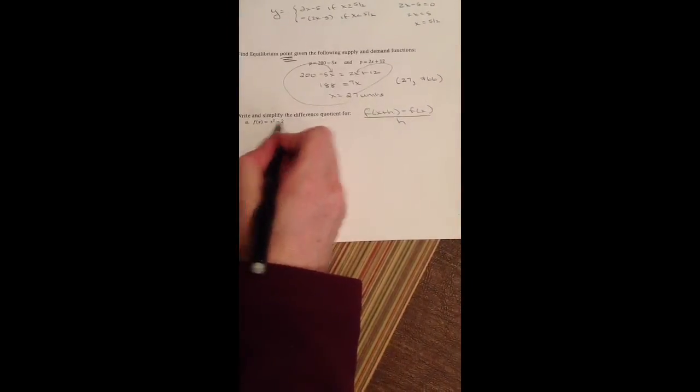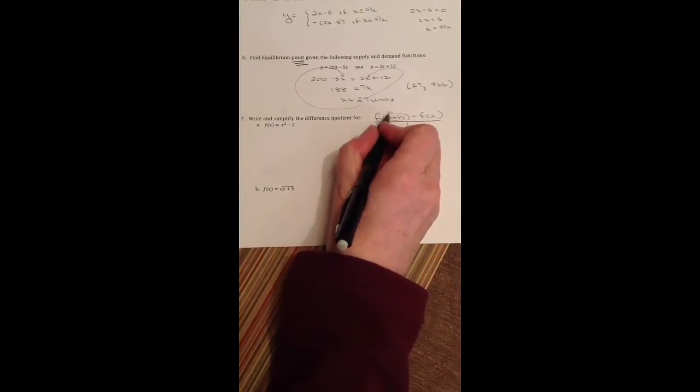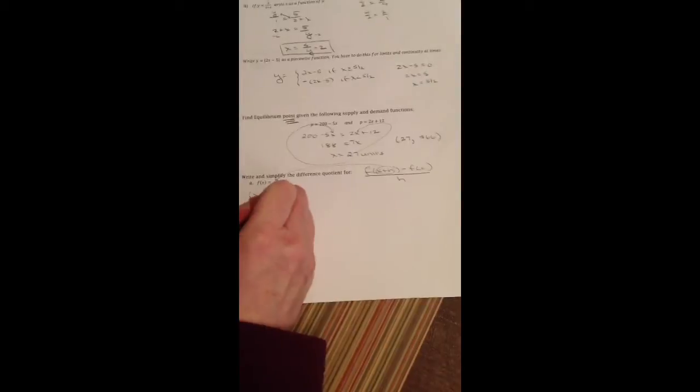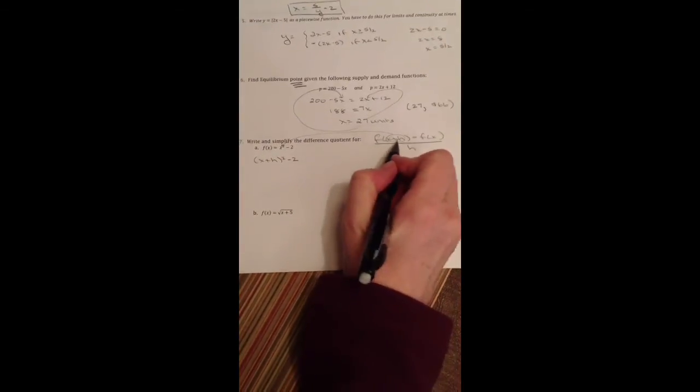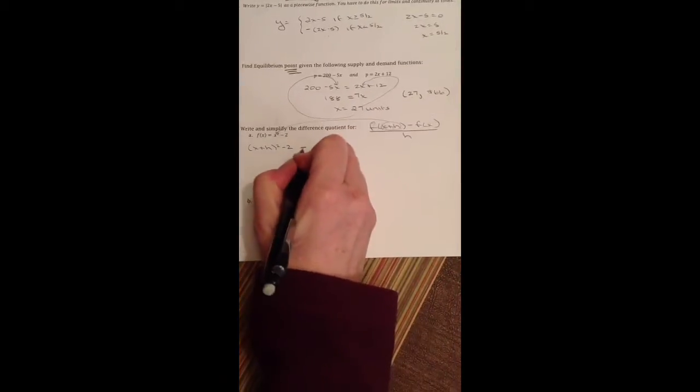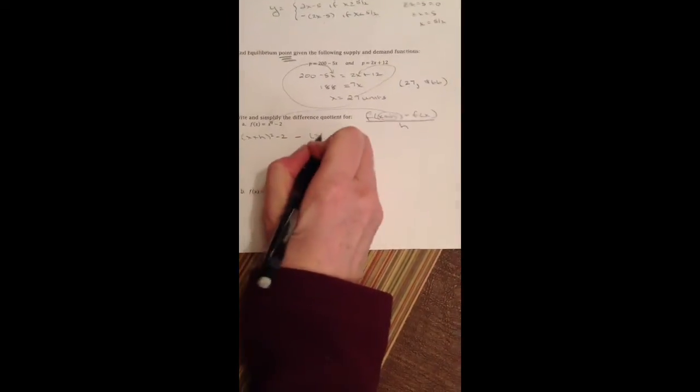For the first one, you're plugging x plus h in where x is. So this is x plus h squared minus 2. That's f of x plus h. Minus f of x, which is the function that I gave you, x squared minus 2, all over h.